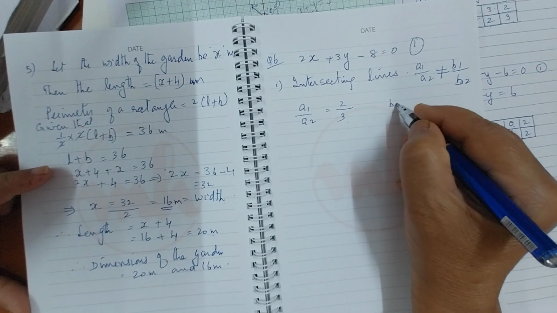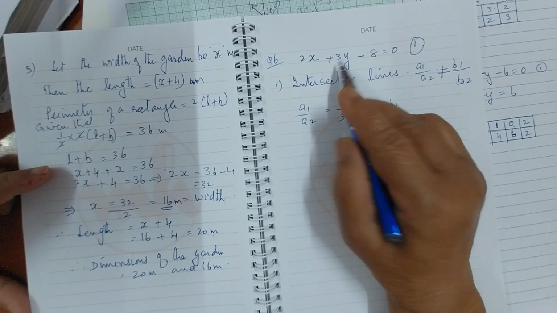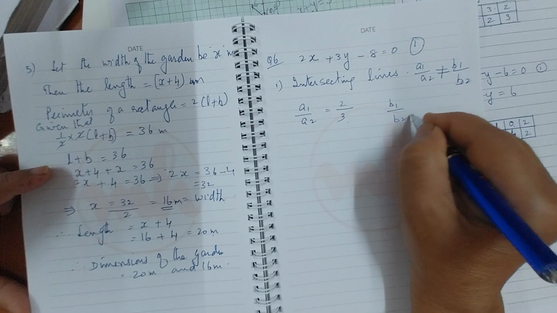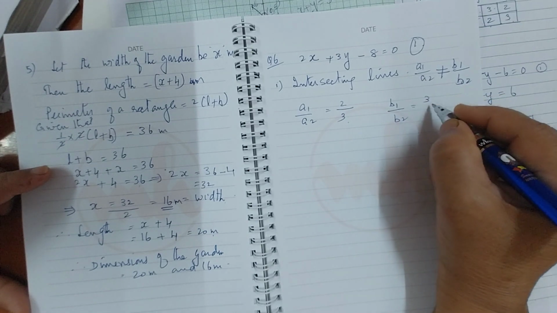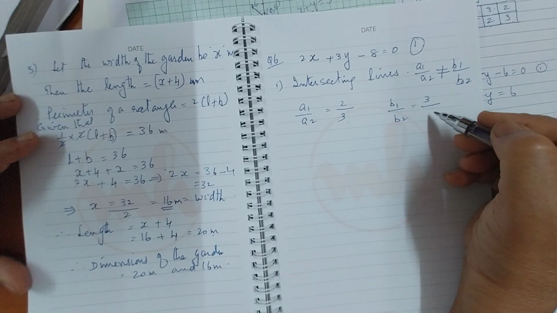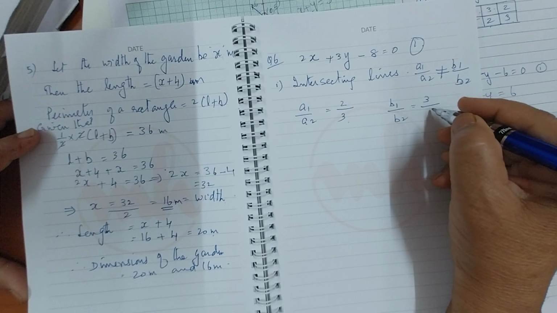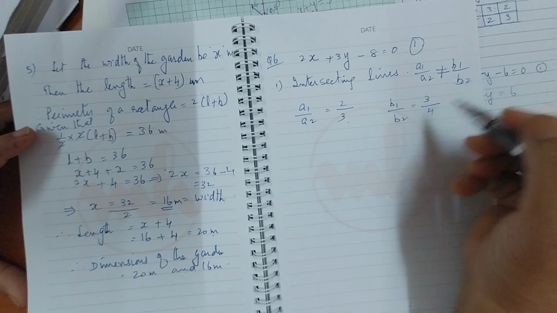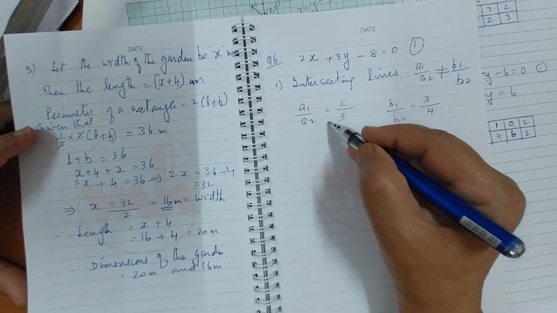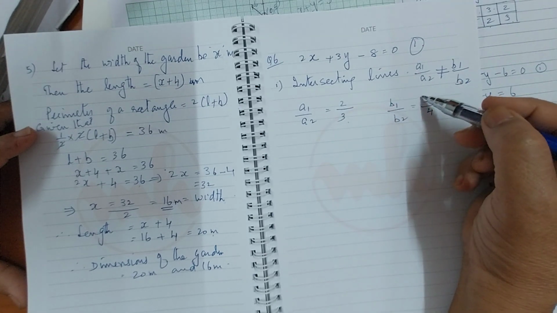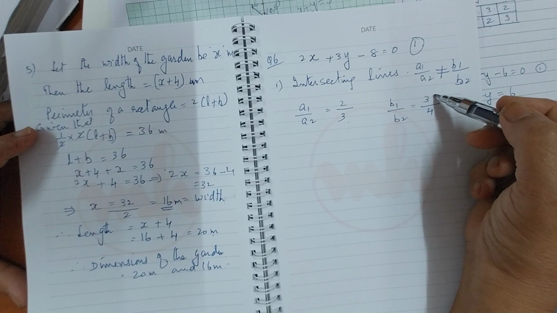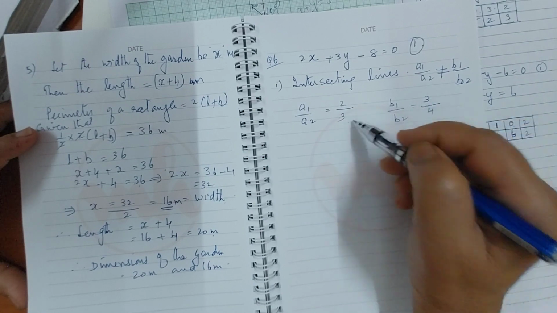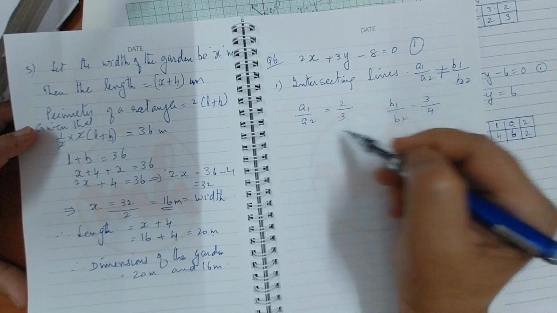B1 is what? Plus 3 here upon B2. 3 upon, here also you can take any values here. 3 upon 4 you can take or 5 you can take. Then try to compare A1 upon A2 is 2 by 3. B1 upon B2 is 3 by 4. So definitely they are not equal. This is the condition, we have to keep it in mind.